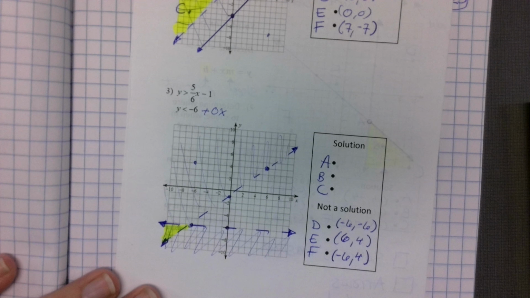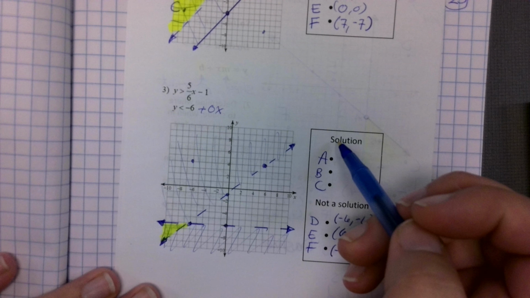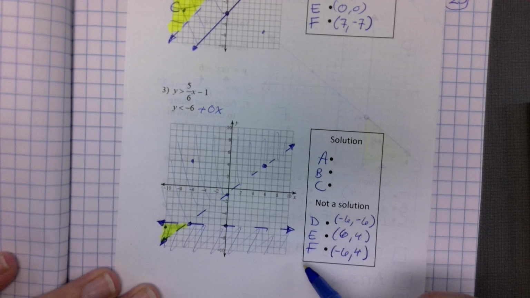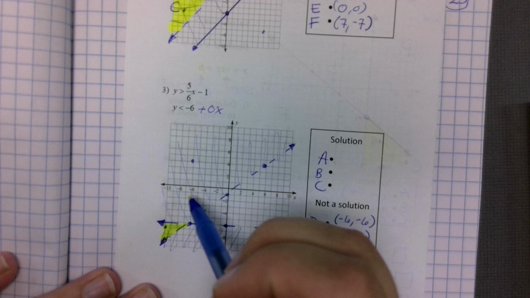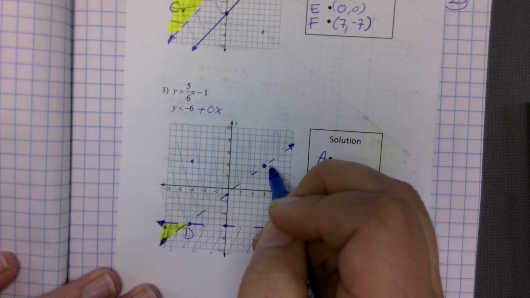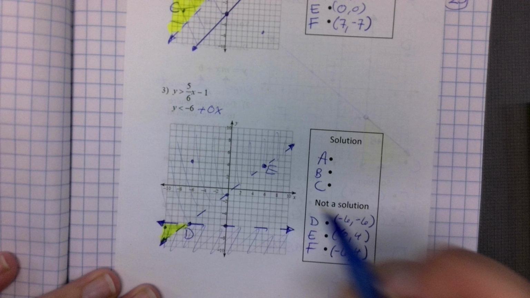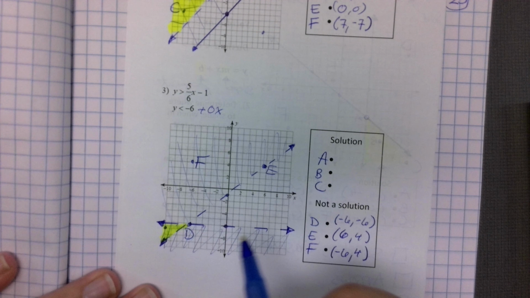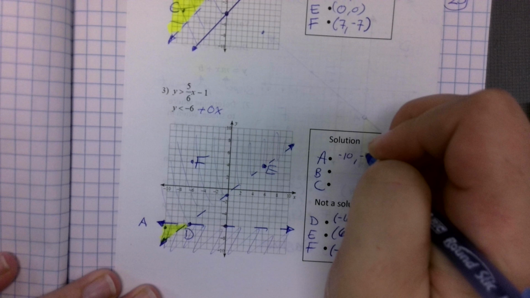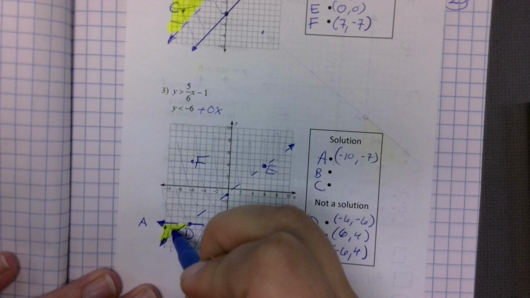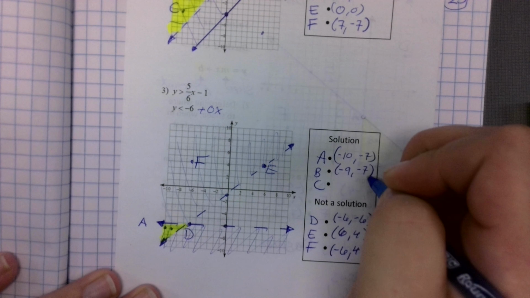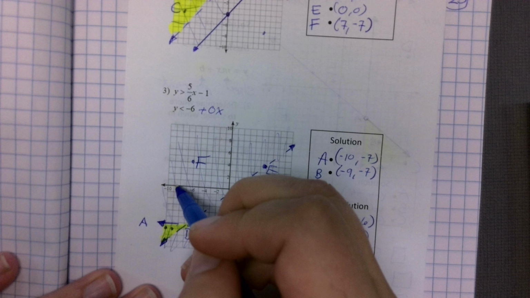Now we need ones that are a solution. This is going to be kind of tricky because there's not a lot in here. Oh, I should label these. Negative 6, negative 6. That's going to be D. E is 6, 4. And that's F. I'm going to take this guy for A. Negative 10, negative 7. I'm going to pick one next to him. Negative 9, negative 7. And I'm going to do negative 10, negative 8.